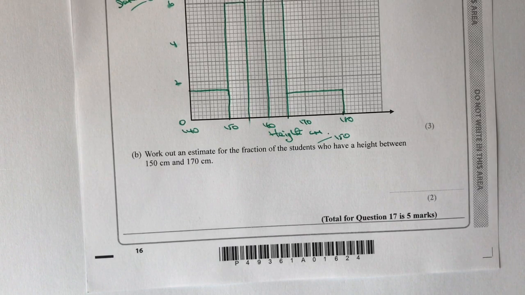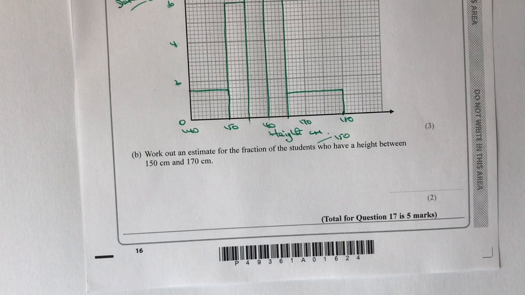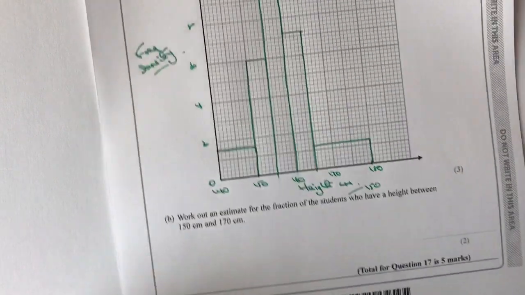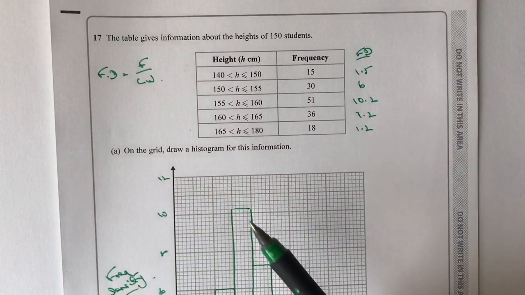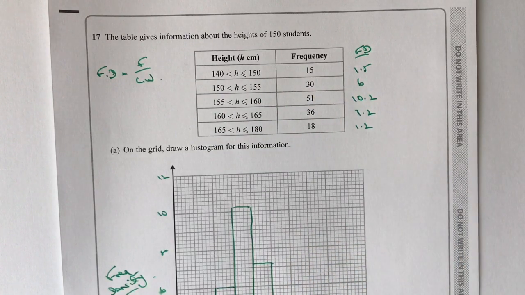We know between 150 to 155 there are actually 30 students. So if we go back to the information we got in our grid, between 150 and 155 there are 30 students. So actually we can use quite a bit of this information to help us through.